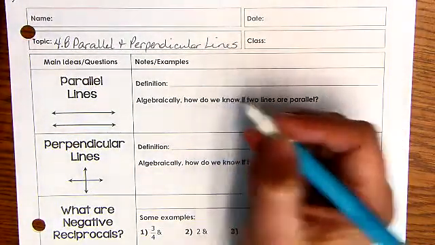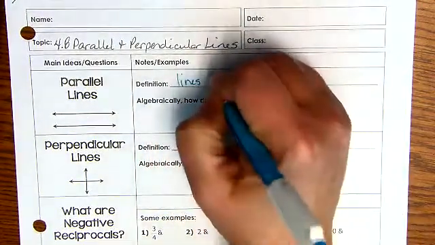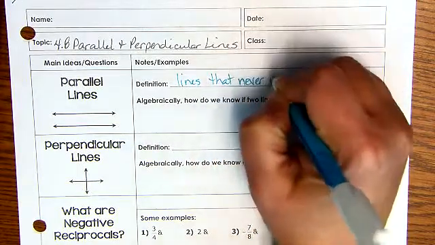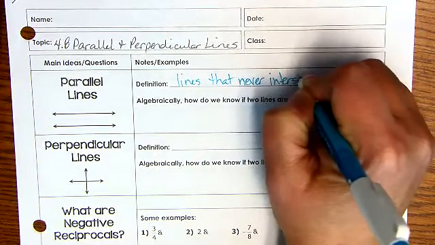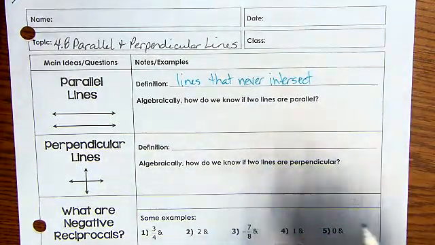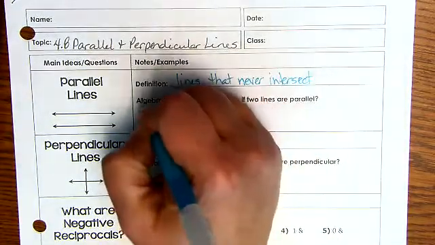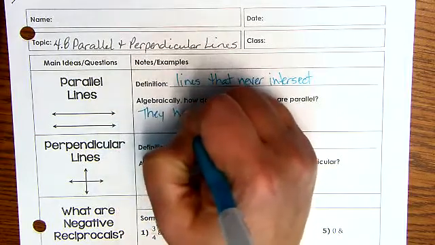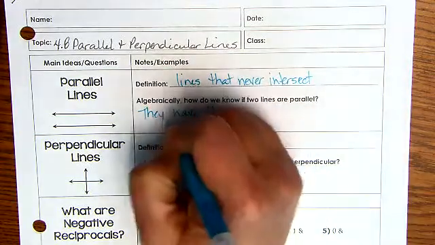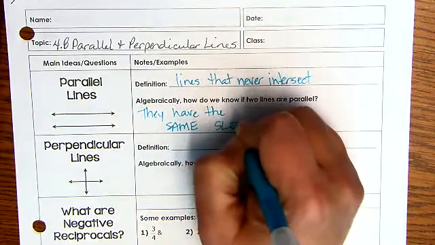So for parallel lines, that is lines that never intersect. Algebraically, how do we know if two lines are parallel? They have the same slope.